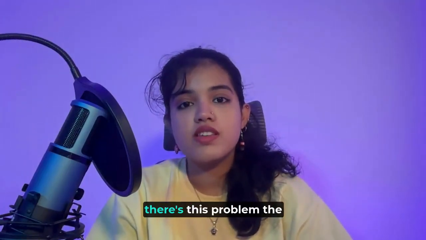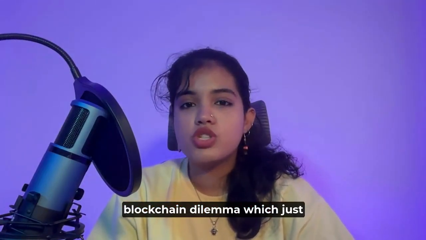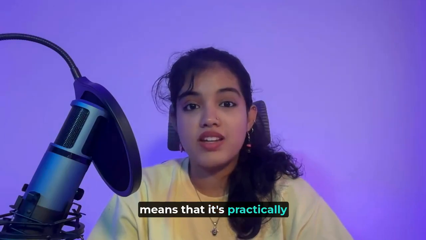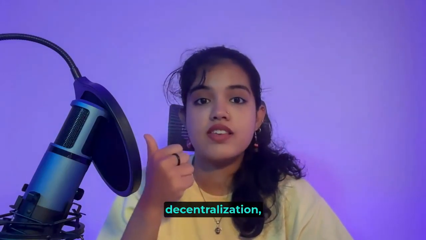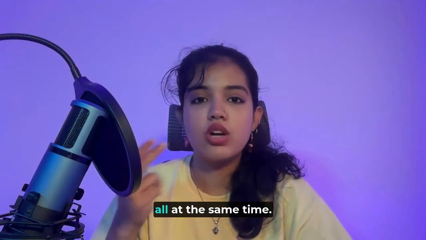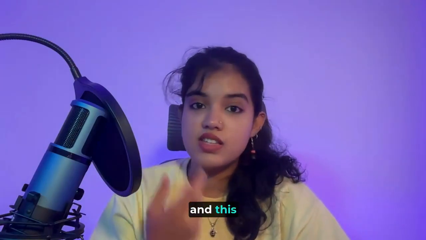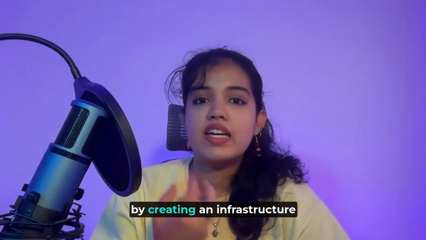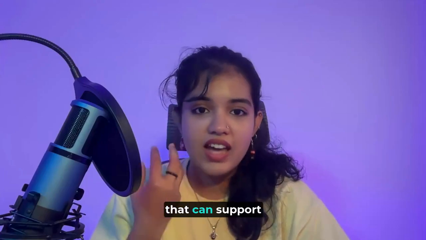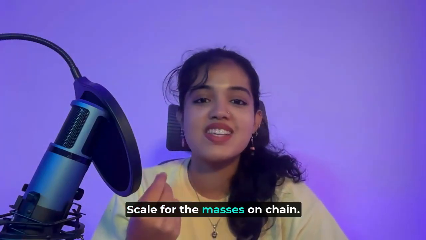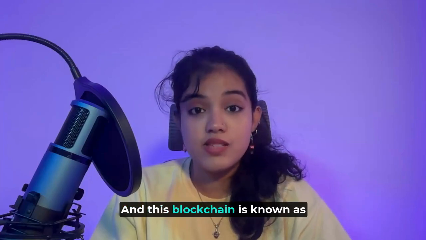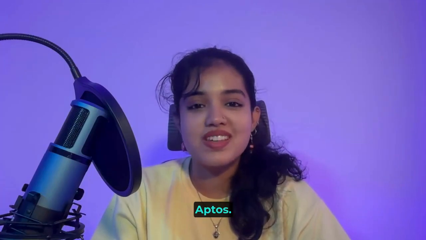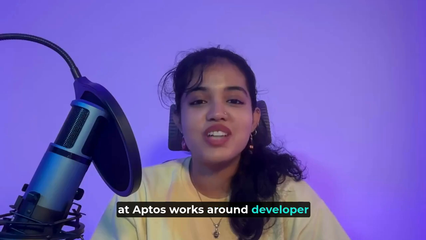So with blockchains, there's this problem of the blockchain dilemma, which just means that it's practically impossible to achieve decentralization, security, and scalability all at the same time. And this blockchain aims to change that by creating an infrastructure that can support scale for the masses on-chain. And this blockchain is known as Aptos. And my role at Aptos works around developer relations.